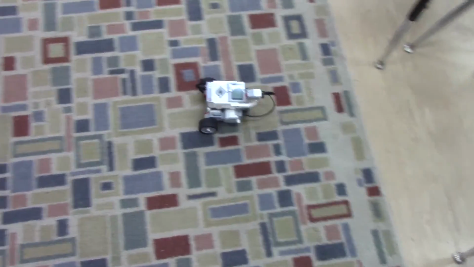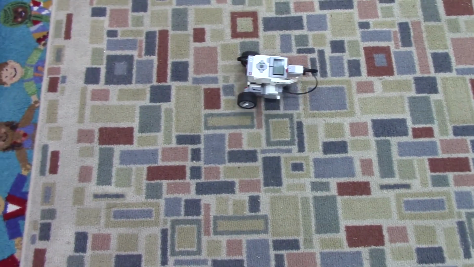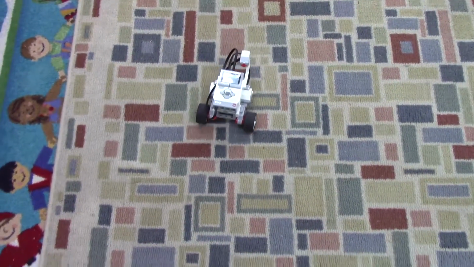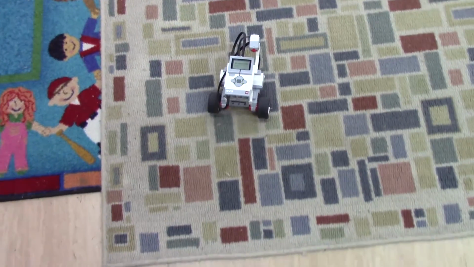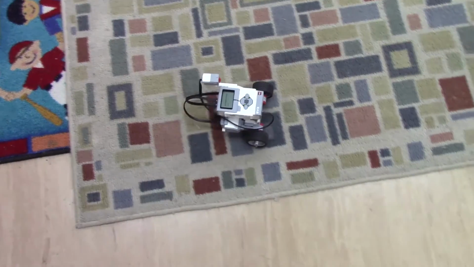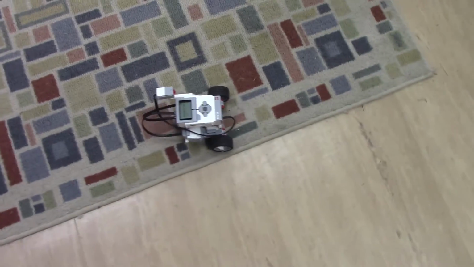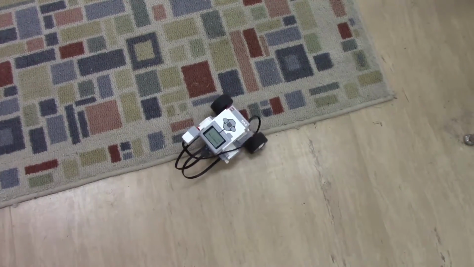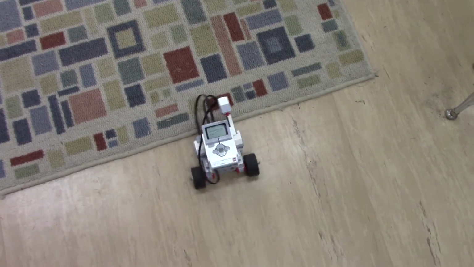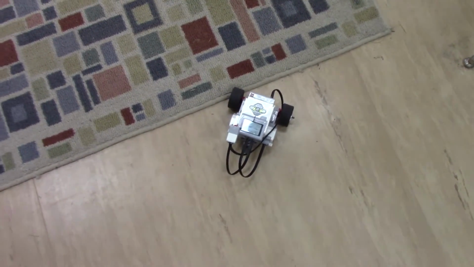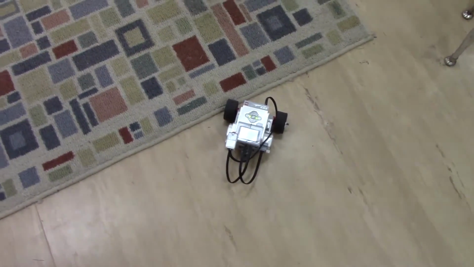Turn a little better. All right, so it didn't quite stop where we wanted it to. So we need to tweak our program just a little bit.